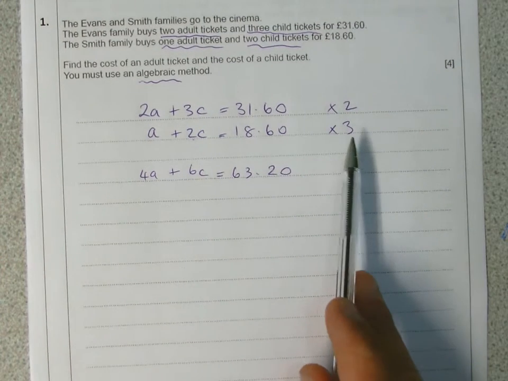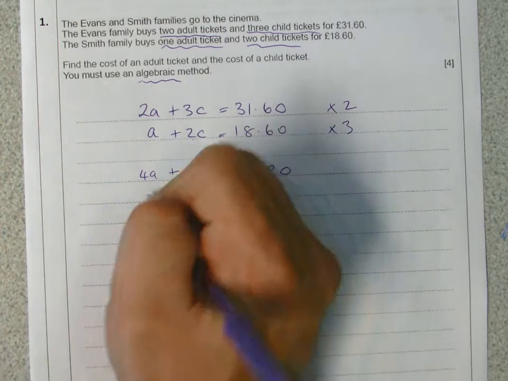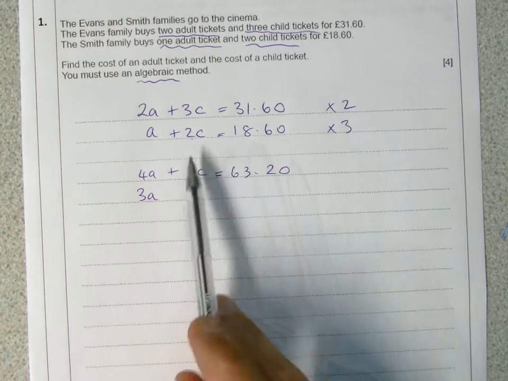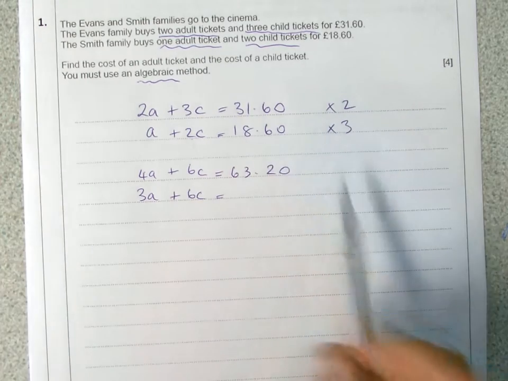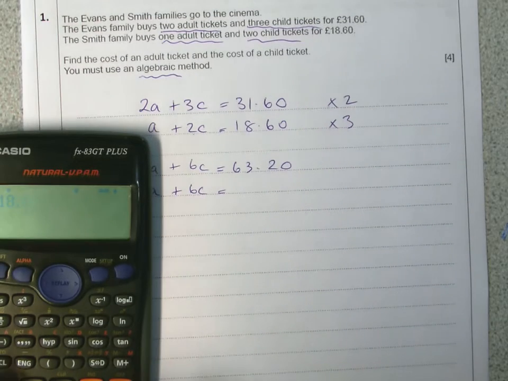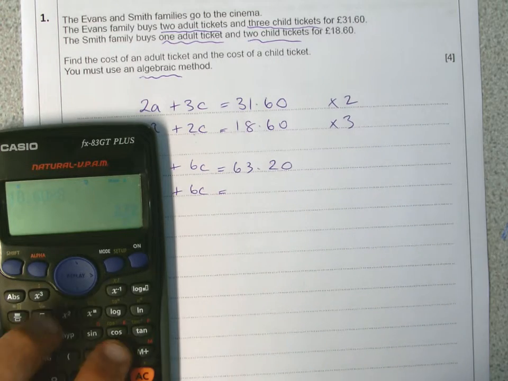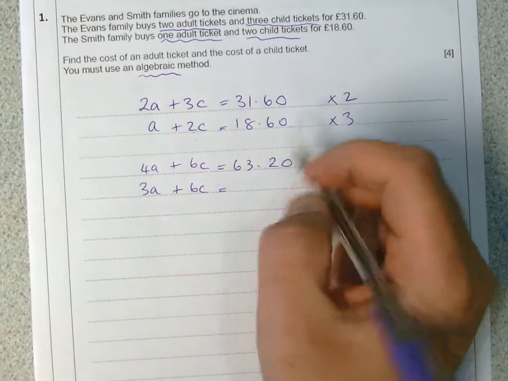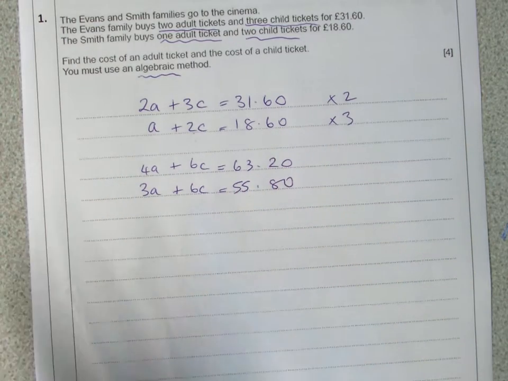Times the second equation now by 3. A times 3 is 3A. 2C times 3 is 6C. And then we've got to do £18.60 times 3, and that will equal £55.80. Now I've got myself 2 equations, but you notice that the 6C is the same in both of them.